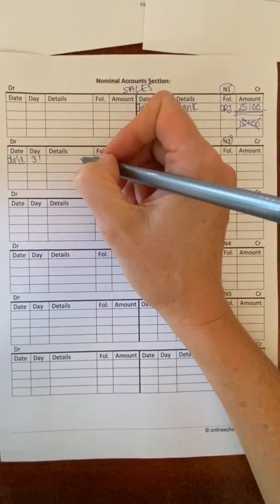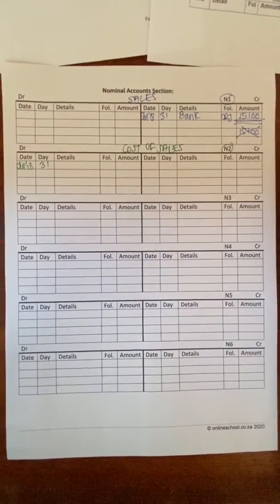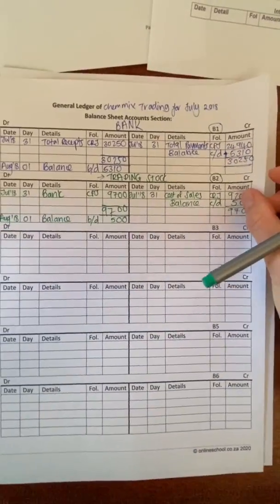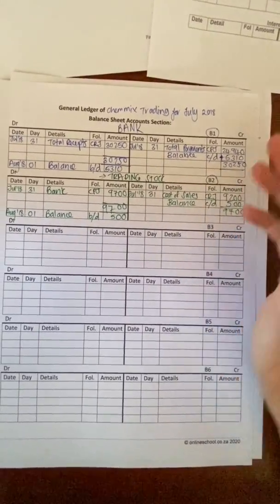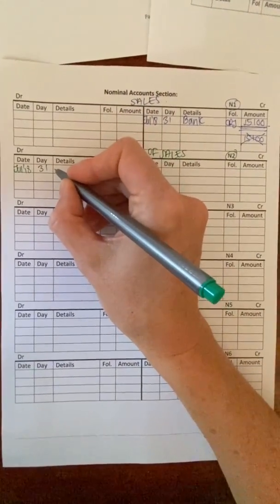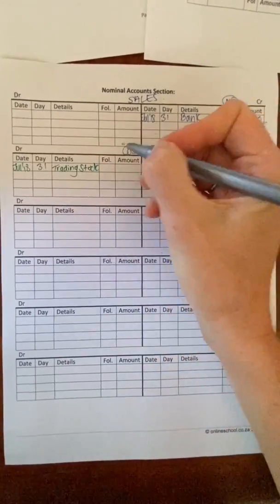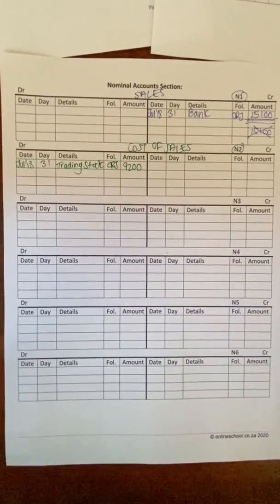What is my contra account? Now, we have actually already worked in the contra account with respect to cost of sales. Do you remember when we were doing the balance sheet section and we were working in our trading stock account, we recorded cost of sales here on the credit side. So this now is going to be the contra account, the contra transaction. We are going to write trading stock as our contra account. And our folio, where did we get this information, is from the cash receipts journal. How much are our total cost of sales? It's that column total in the cash receipts journal.